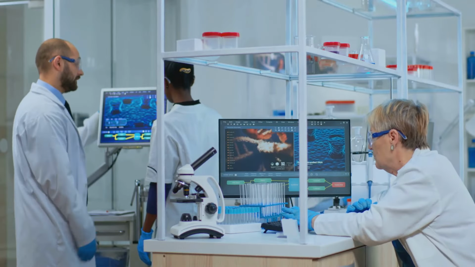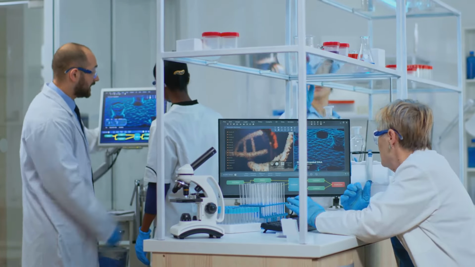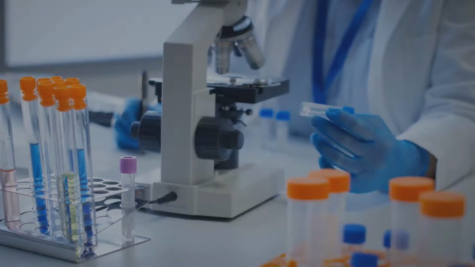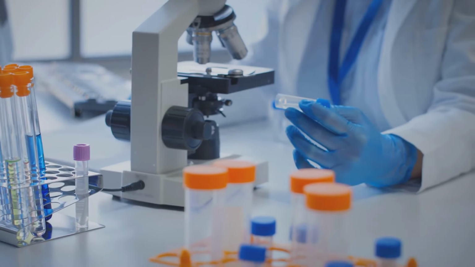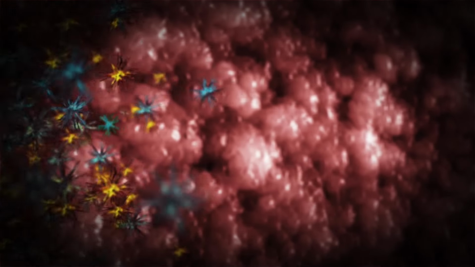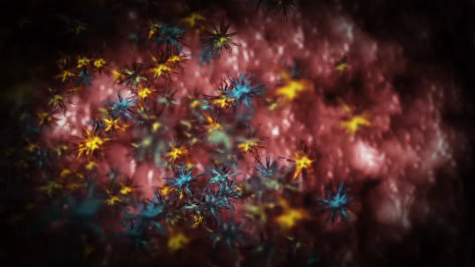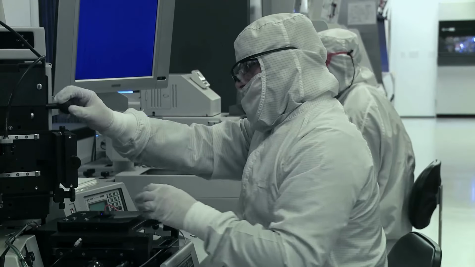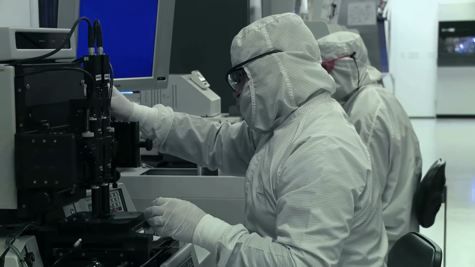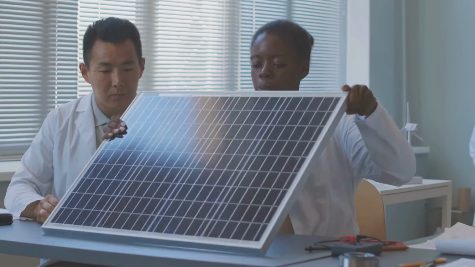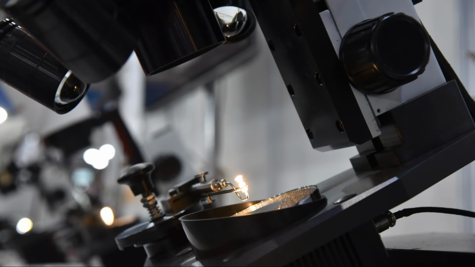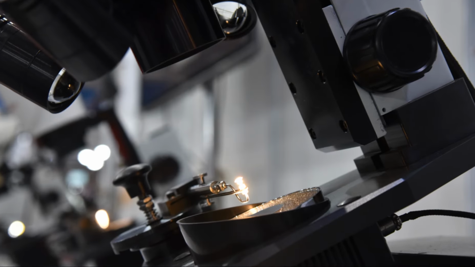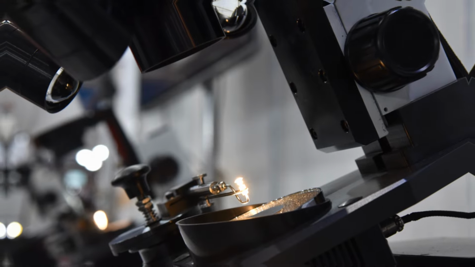AFM is a workhorse of nanoscience, driving innovation in medicine, electronics, and energy. From developing new drugs to building tiny machines, AFM manipulates the world atom by atom. In medicine, AFM studies cell properties, providing insights into diseases like cancer. In electronics, AFM helps develop microchips with nanoscale components. In energy, AFM develops new materials for solar cells and batteries. AFM unlocks the potential of the nanoscale world, turning science fiction into science fact.